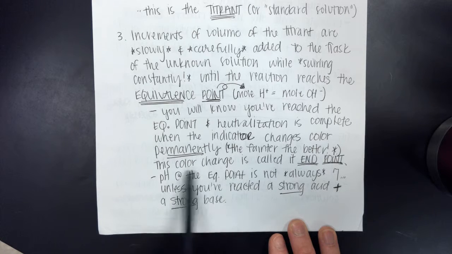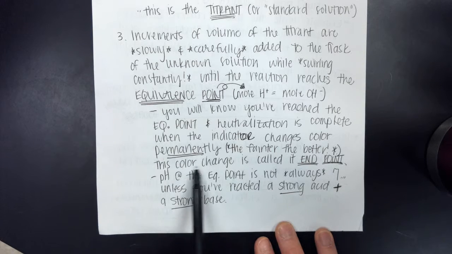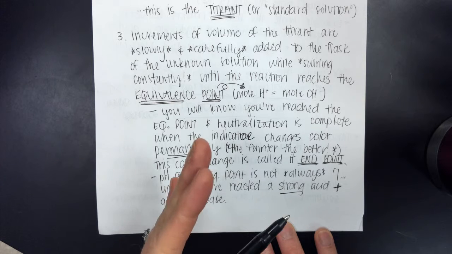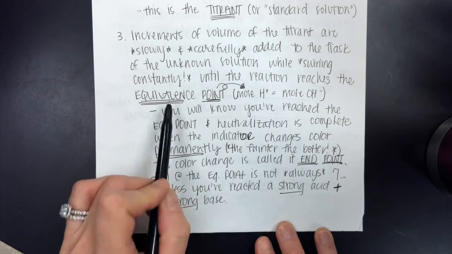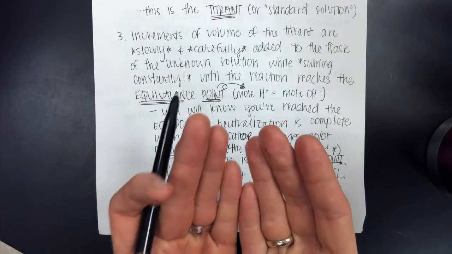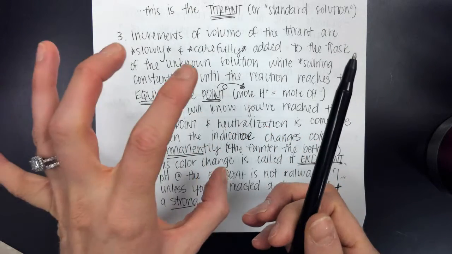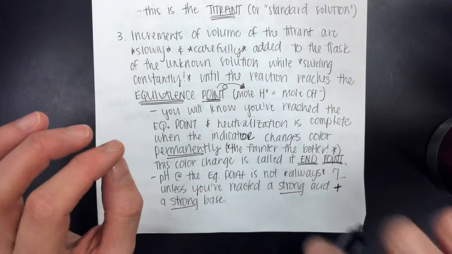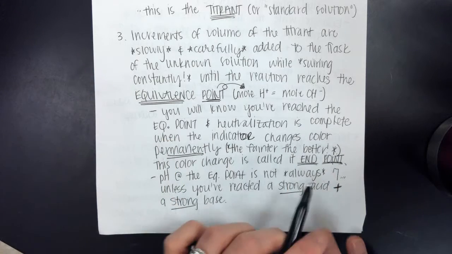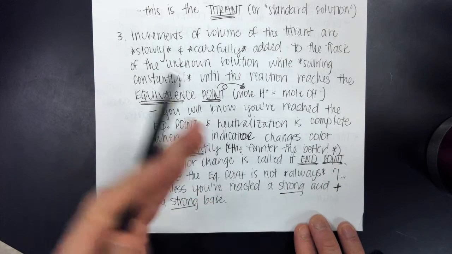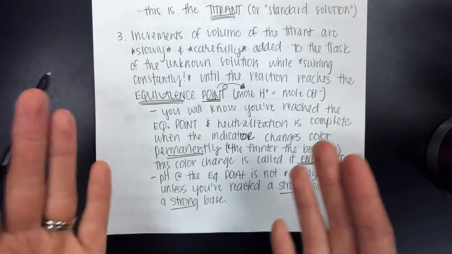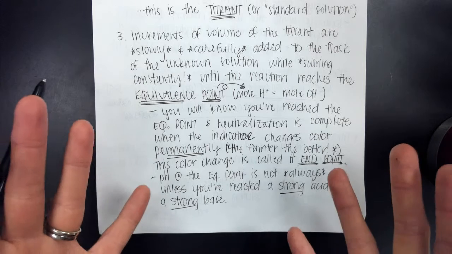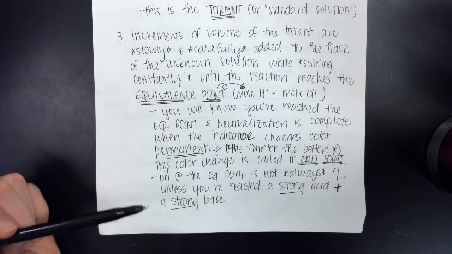This color change, if I didn't say this already, guys, when you see that permanent color change, that's called your end point. Equivalence point is the true stopping place. That's where your moles of hydrogen equal the moles of hydroxide. The end point is just simply your indicator telling you you're done. Of course, we want them to happen at the same time, but we do our best.